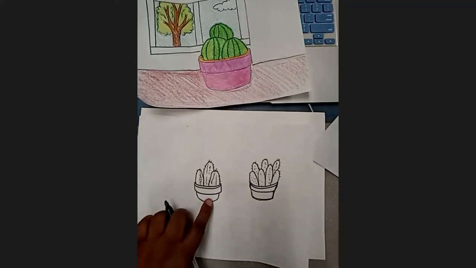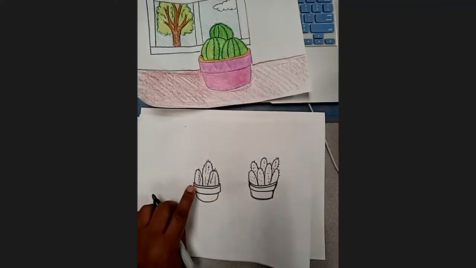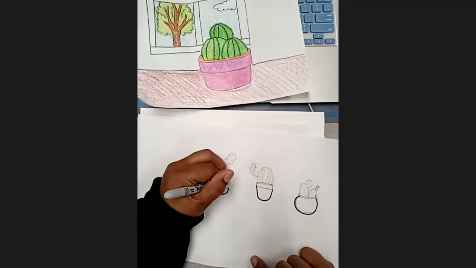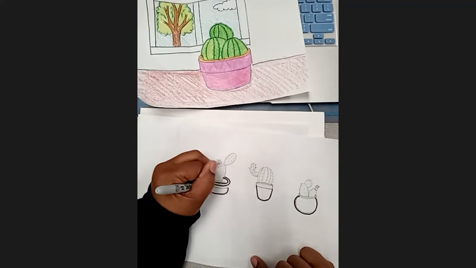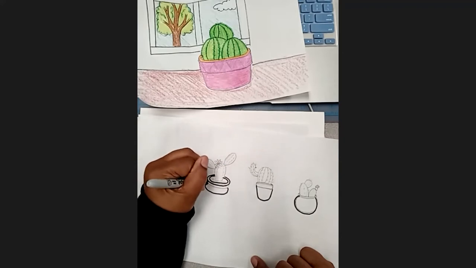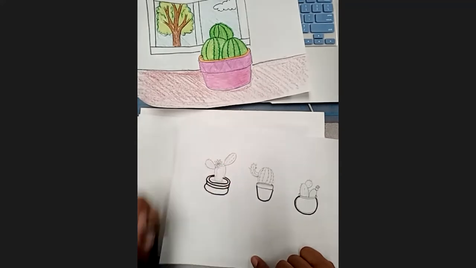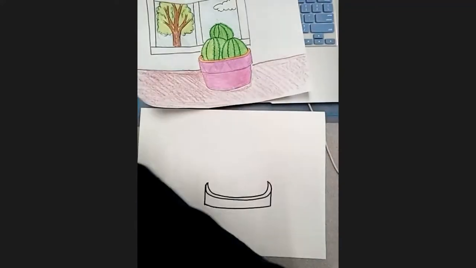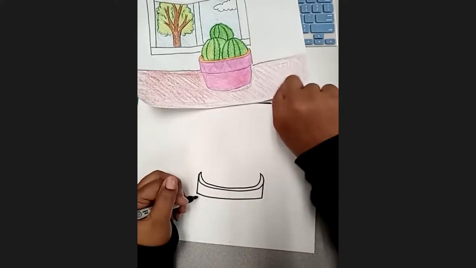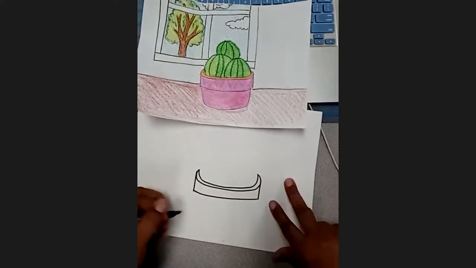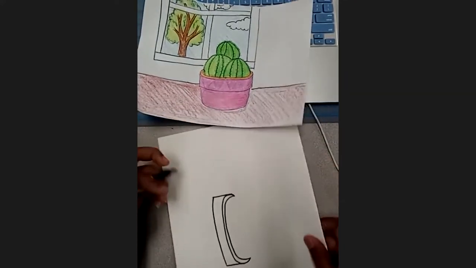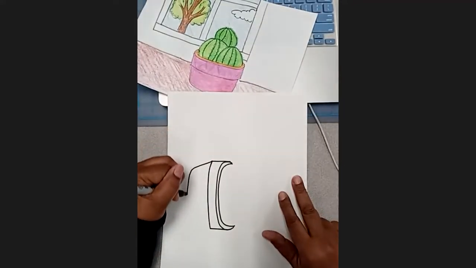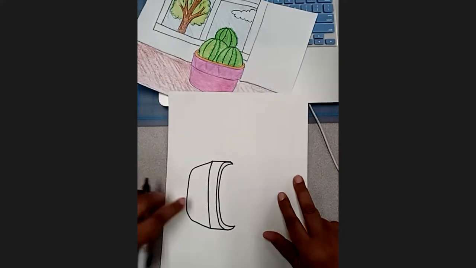Here's some more that I did. I was trying out different cactus to draw. This one I ended up doing a bigger C so that it will fit all the way around, because I'd only done that one cactus in the middle. But anyway, let's get back to our drawing. So I'm just going to do the same part that I have here, which is like another C. So if you want, I can turn my paper sideways and just make like a square C. So now I have my pot.